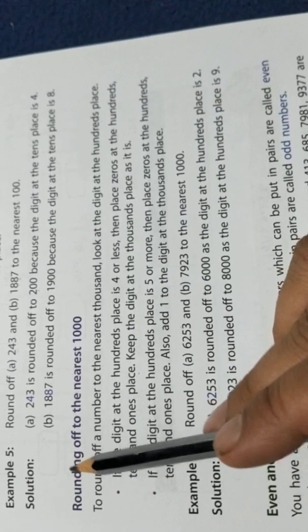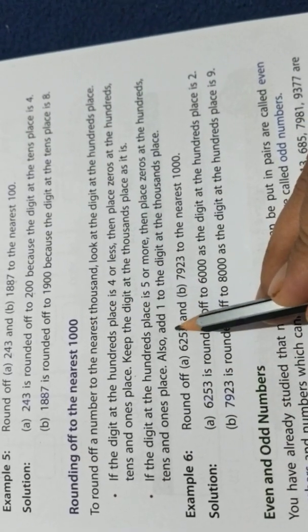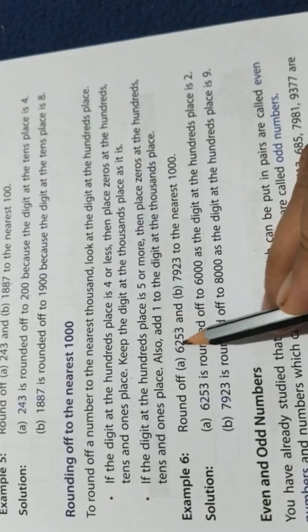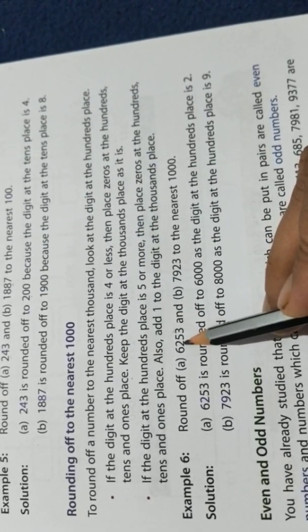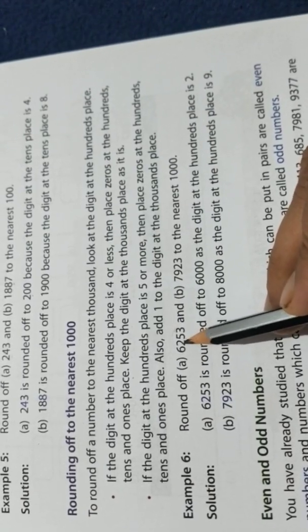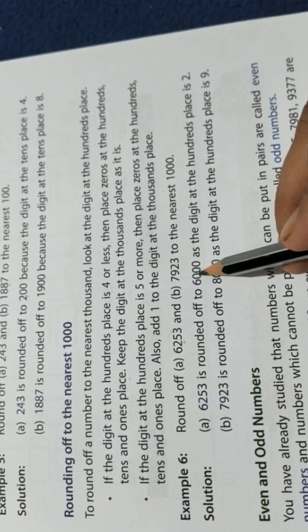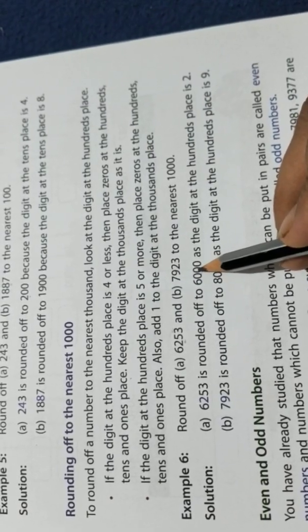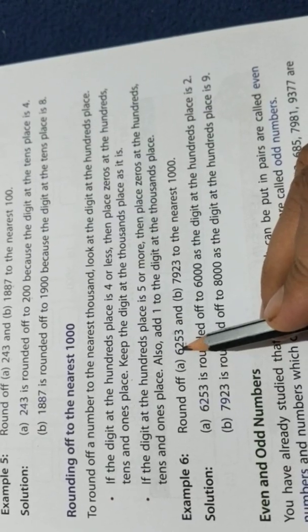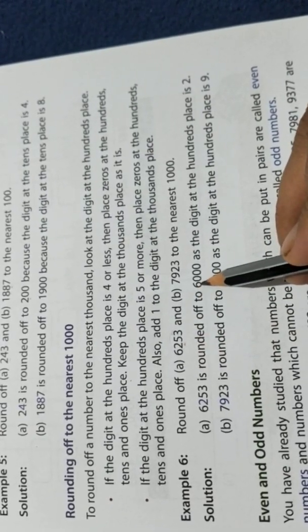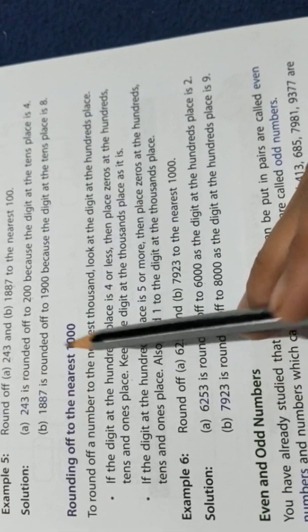So when you are rounding off a number to the nearest 1000, you have to look at the digit at the hundreds place, and if it is 4 or less, you place zeros at the hundreds, tens and ones place, and keep the digit in the thousands place as it is.